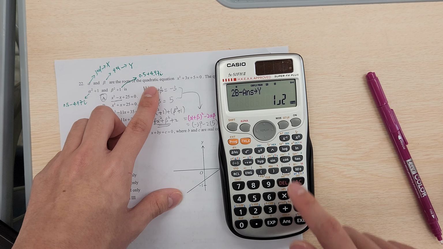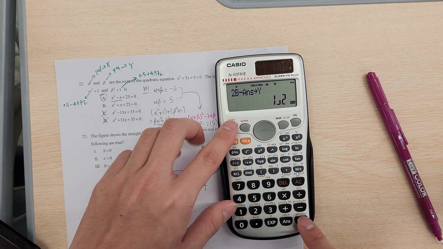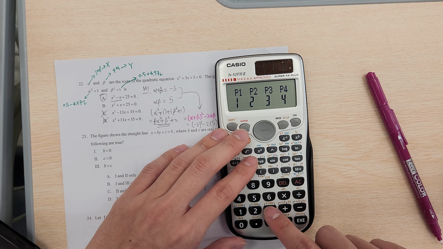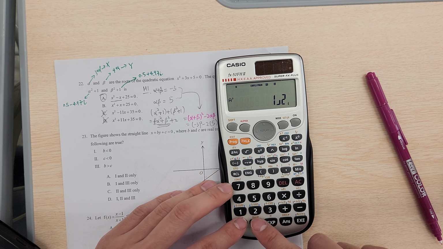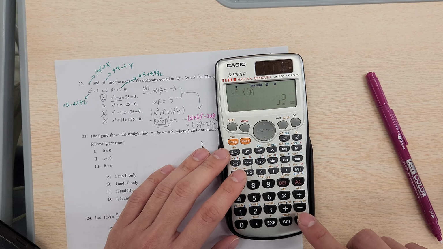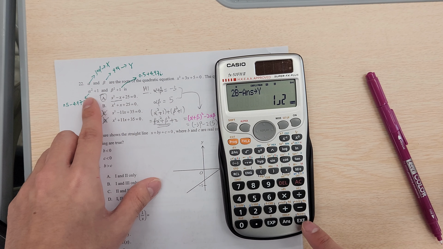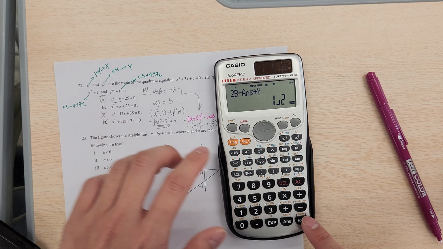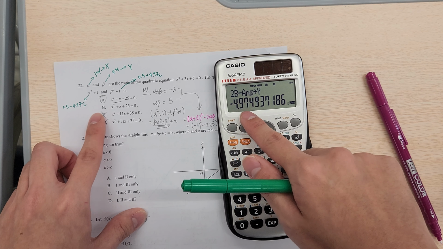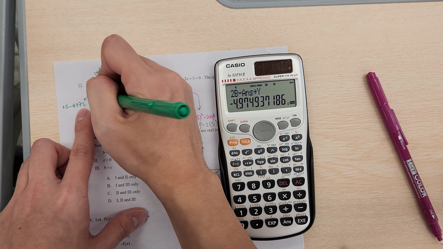This is correct. And the second one, 0.5, and then I misclicked it, so let's see. Yes, the y, which is the other root, will be 0.5 minus 4.97i. So A is the correct answer.